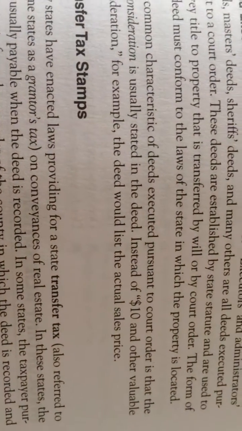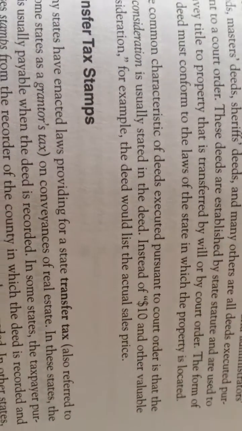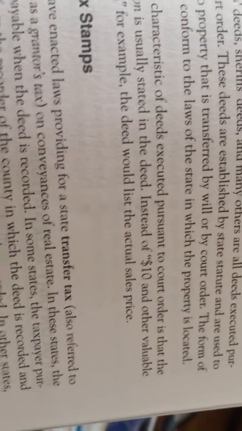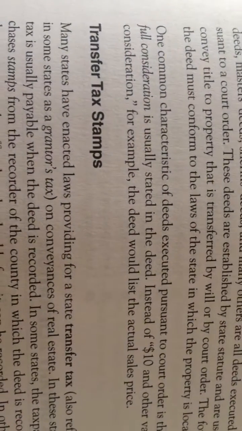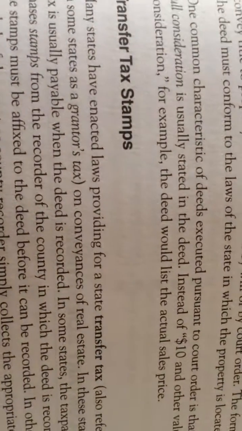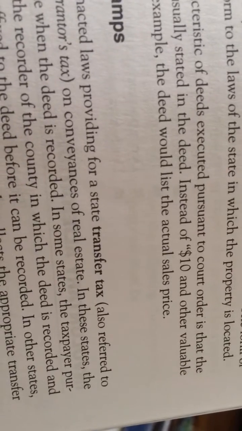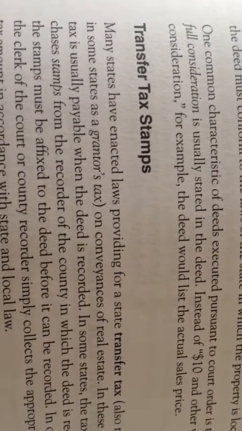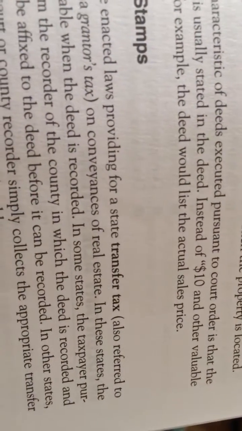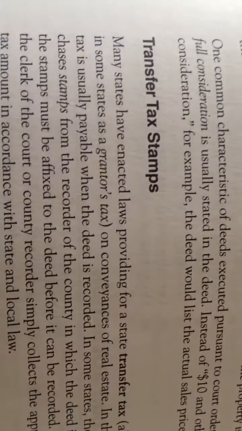These deeds are established by state statute and are used to convey title to property that is transferred by will or by court order. The form of the deed must conform to the laws of the state in which the property is located. One common characteristic of deeds executed pursuant to court order is that the full consideration is usually stated in the deed, instead of $10 and other valuable consideration. For example, the deed would list the actual sales price.